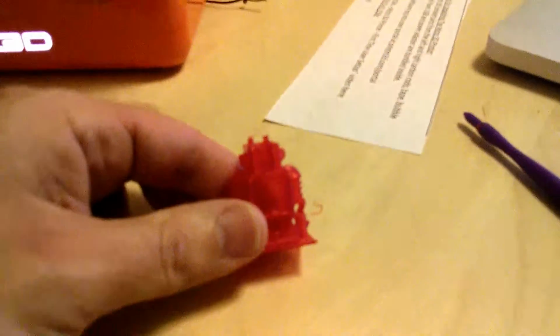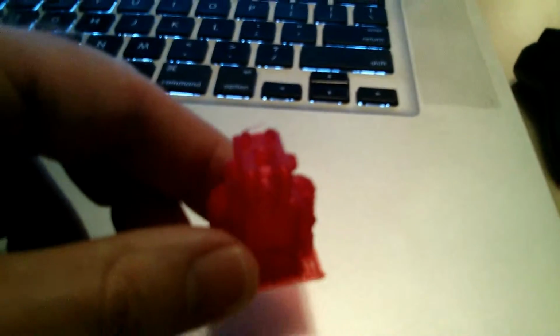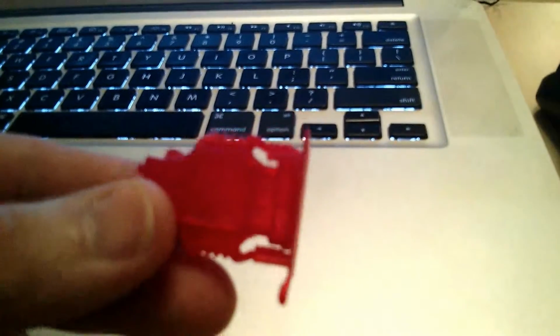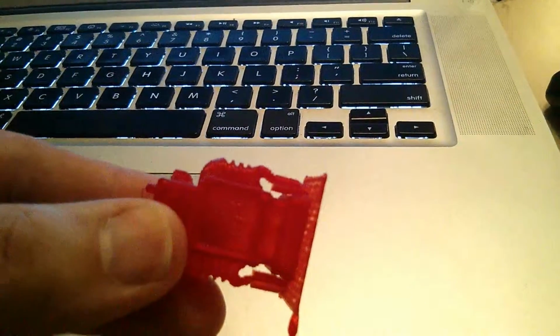Okay, so that is the first finished product, which is not coming into focus very well. So you can see there's the supports. There you go. You can see this is the final product of the first print. It looks like everything worked correctly.